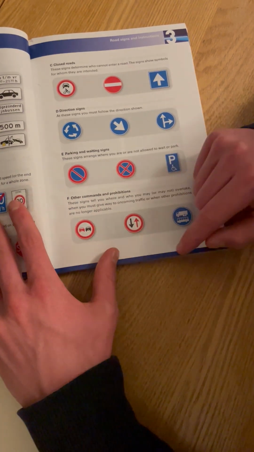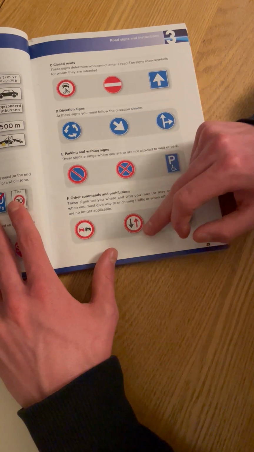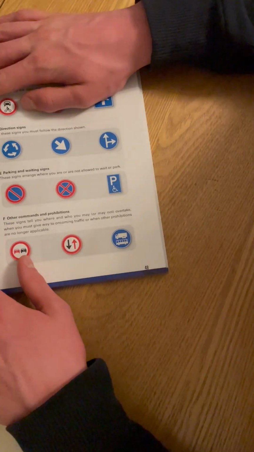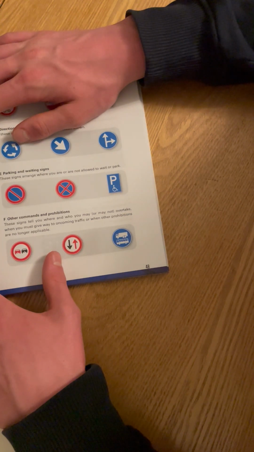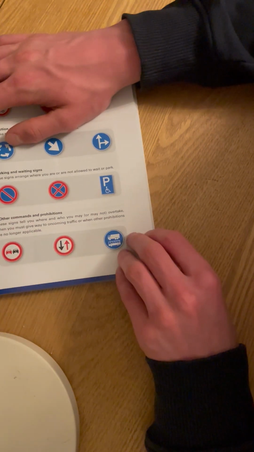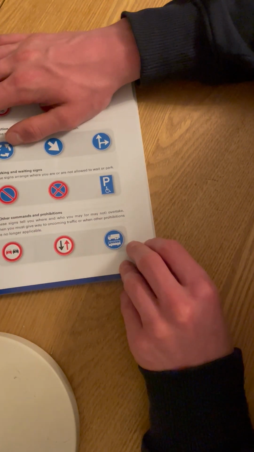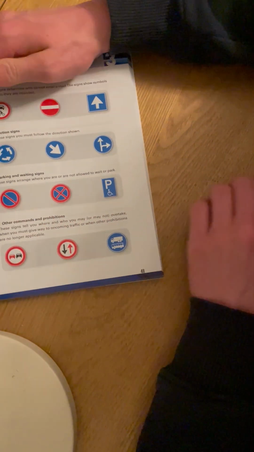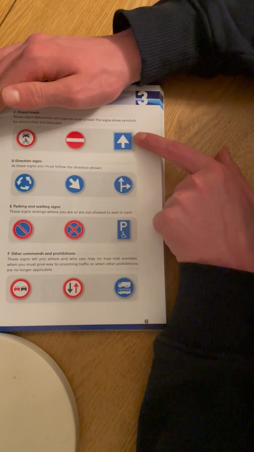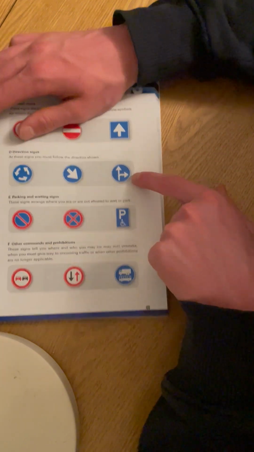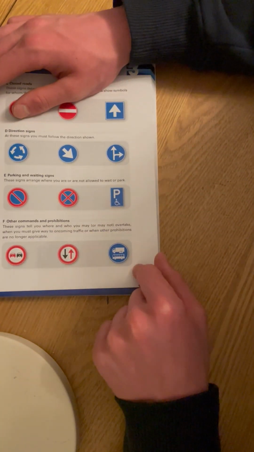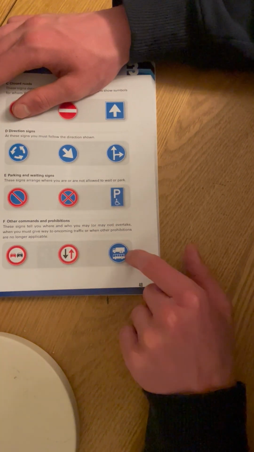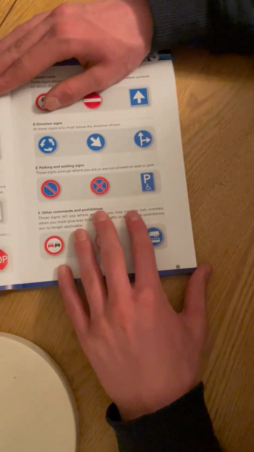Right here it means that you have to yield to oncoming traffic. This right here will be under another sign, like let's say a one-way road or a mandatory direction, and this will tell you what that sign applies for, or if it's a lane which is only allowed for, in this example, trucks or buses, then it'll say that.